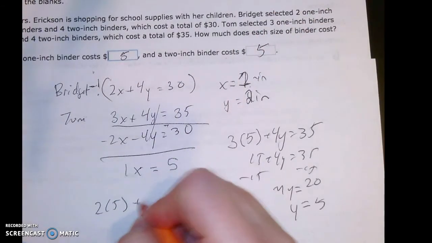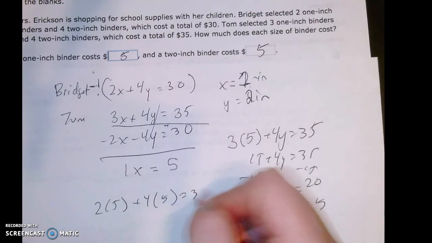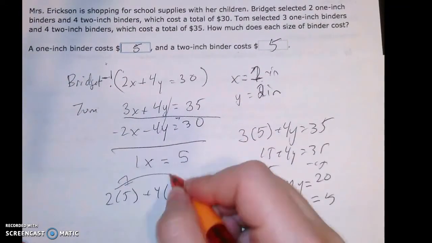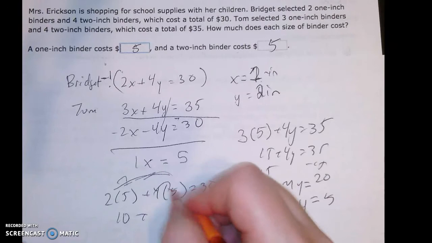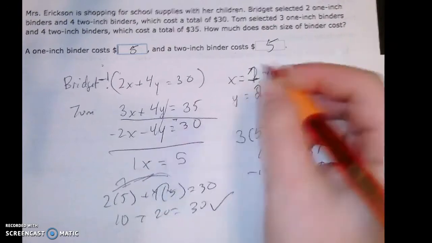2 times 5 plus 4 times 5 is equal to 30. Again, I'm always checking. This is a midterm. Sorry, 10 plus 20 is 30. That is true. I'm right.